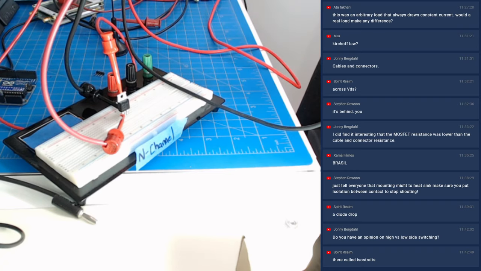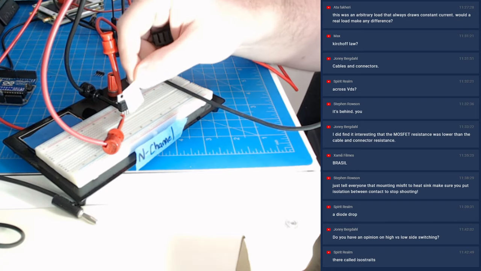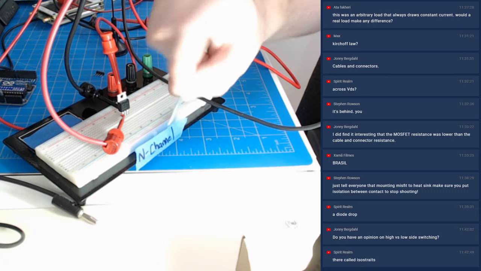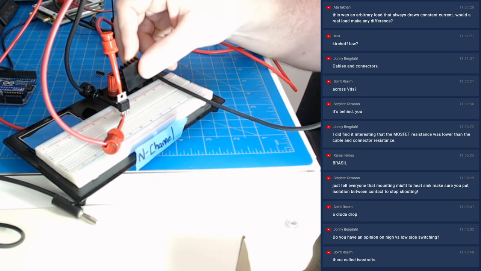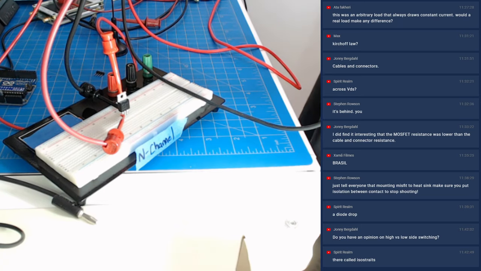Instead, you would want to use some type of isolation method, like this pad, or there are thermal pads that are designed specifically for TO220 heat sinks. The idea is, though, you should never just attach a heat sink metal on metal to a transistor. If you do, you're setting yourself up for a really bad time.